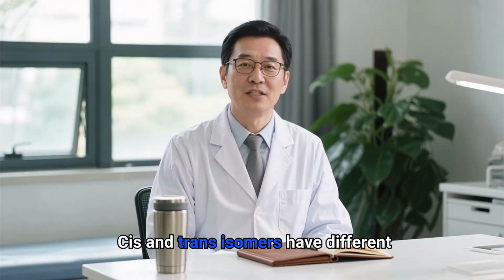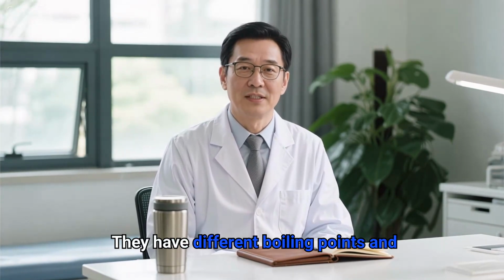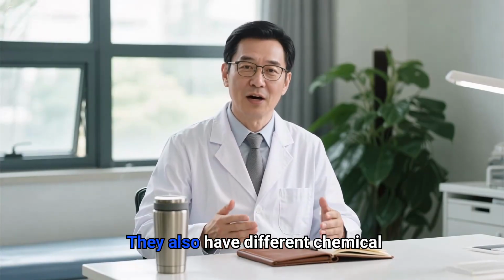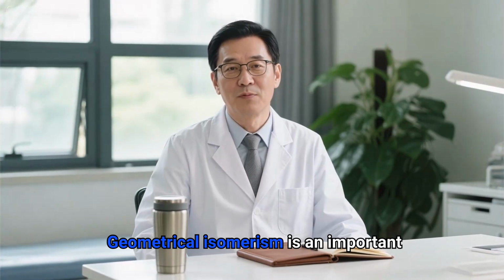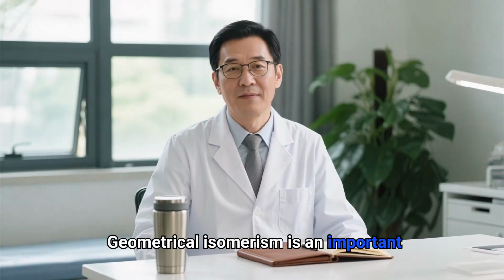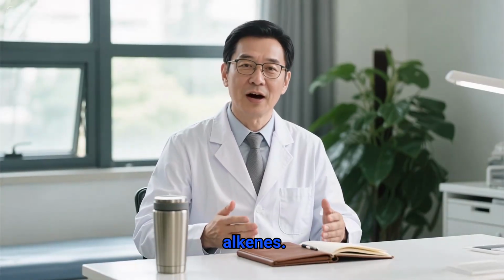Cis and trans isomers have different physical properties. They have different boiling points and melting points. They also have different chemical reactivities. Geometrical isomerism is an important concept in organic chemistry. Now, let me explain the nomenclature of alkenes.